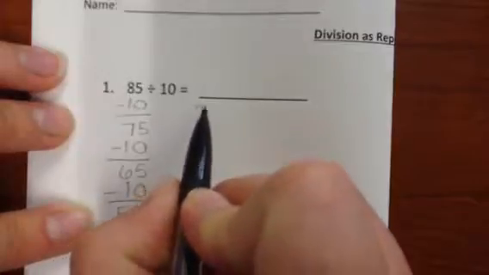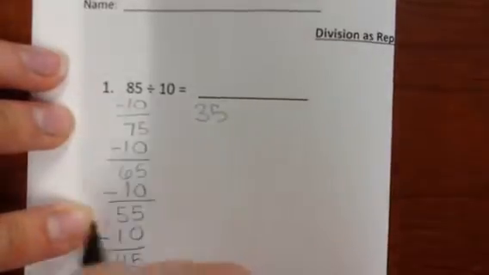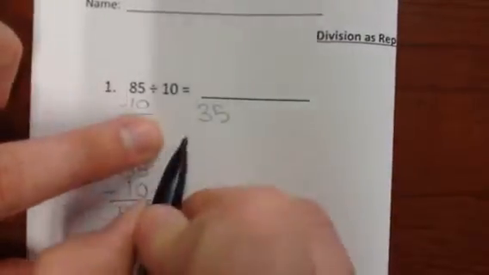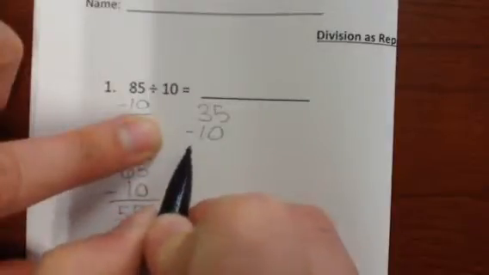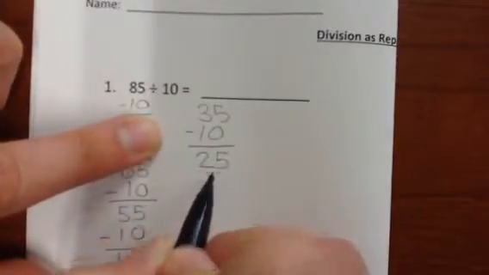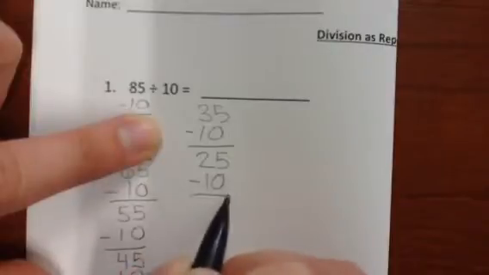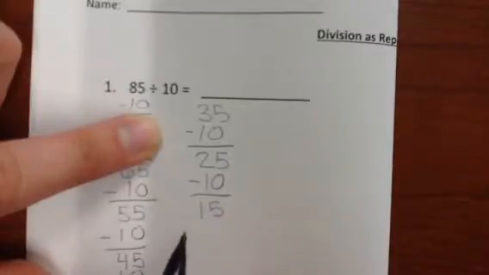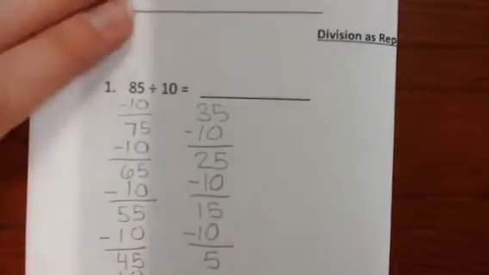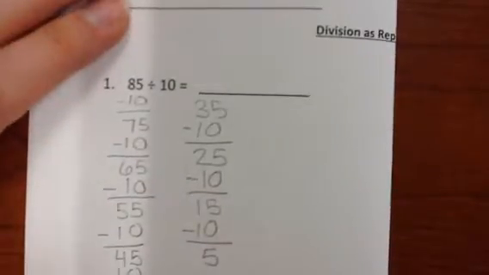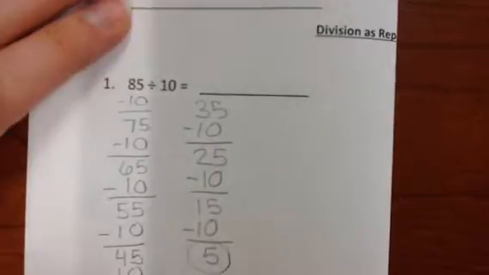I'm kind of running out of room on my paper, so I'm just going to come up here and start at 35 because that's where I left off. And I'm going to keep subtracting 10. Minus 10 more takes me to 25. Minus 10 more, that takes me to 15. Minus 10 more, that takes me to 5. And now it's impossible for me to keep minusing 10. So actually this leftover part is called a remainder.